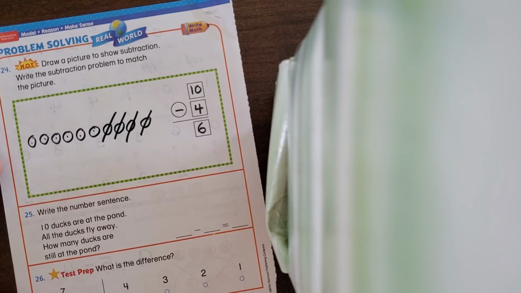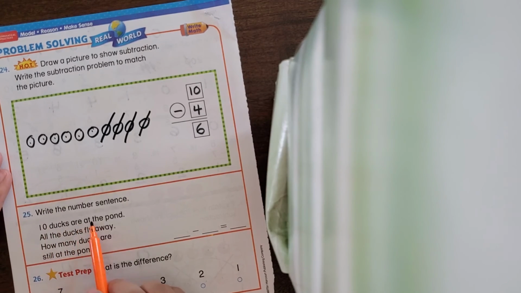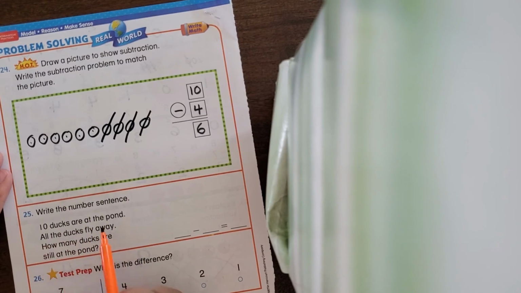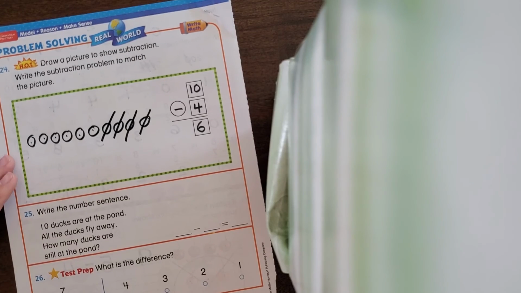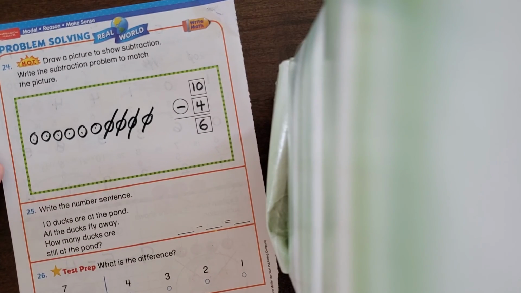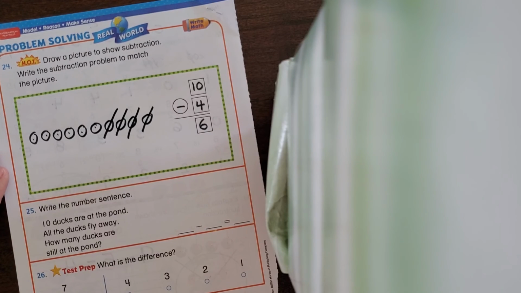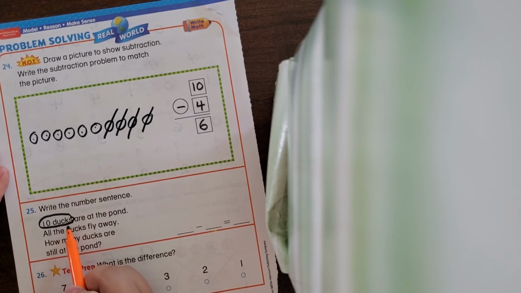Now at the bottom, it says, there are 10 ducks at a pond. All the ducks fly away. How many are still at the pond? Go ahead and take a moment to circle the important information in this problem. Pause now. Okay, so you should have circled that there are 10 ducks and that all the ducks fly away.